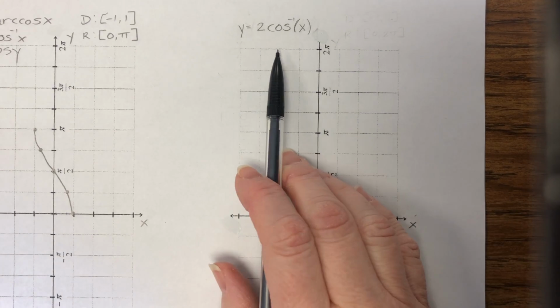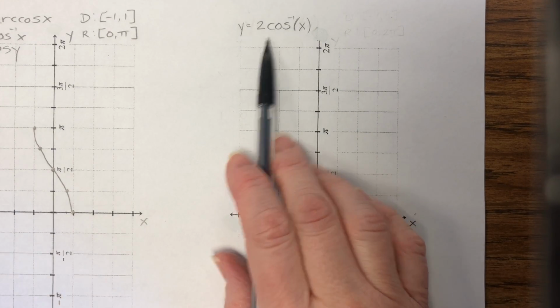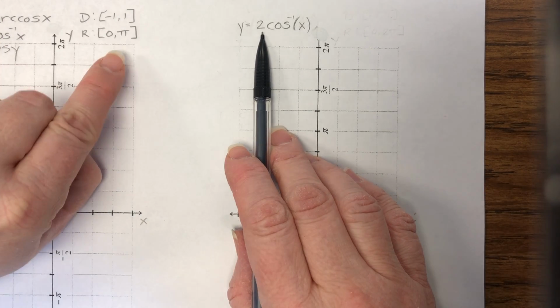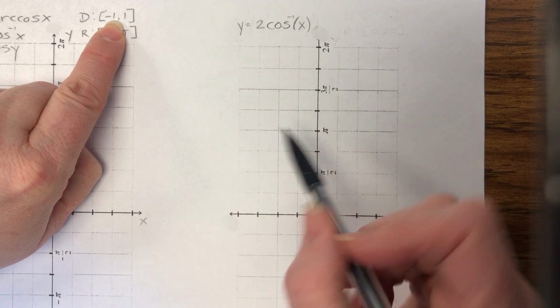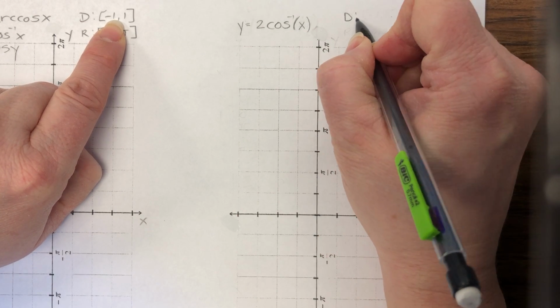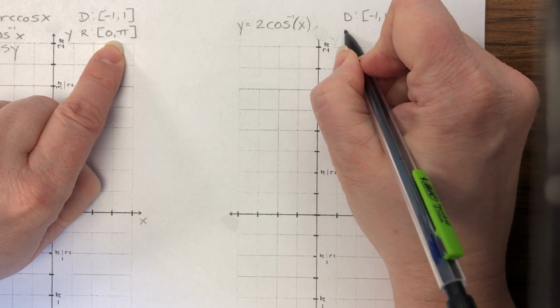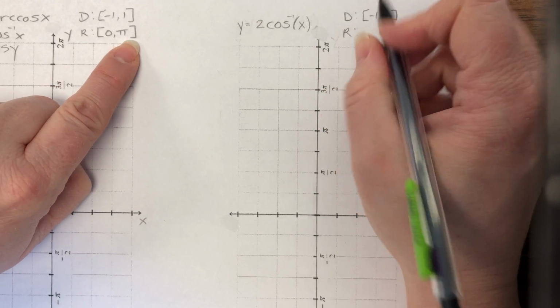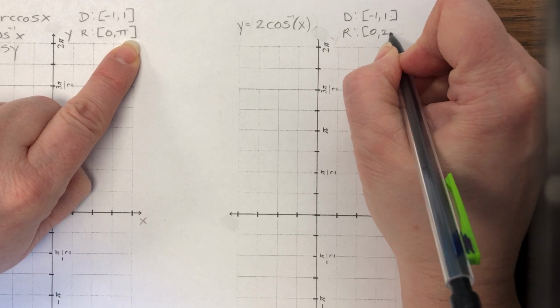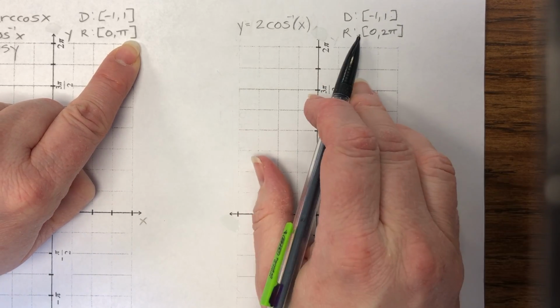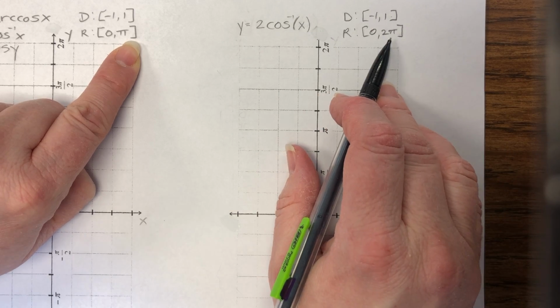All right, continuing on with inverse cosine. If I have a 2 out front, that's going to cause a vertical stretch, which is only going to affect my range and not affect my domain. So my domain is going to be the same. My domain is going to go from -1 to 1. And my range, instead of going from 0 to pi, is going to go from 0 to 2 pi, because I have a vertical stretch of 2, so it's going to be twice as big.